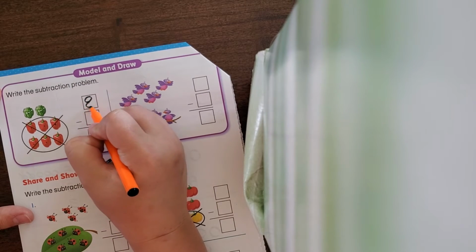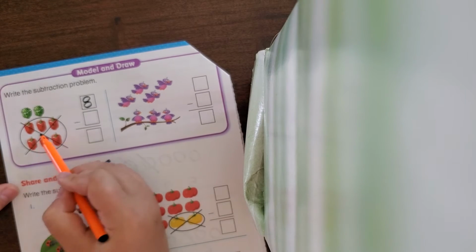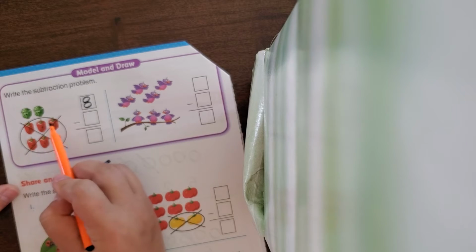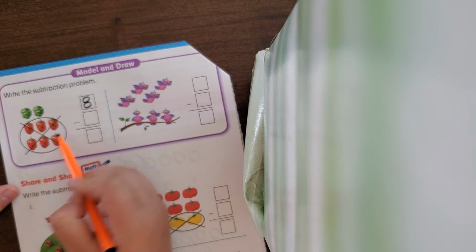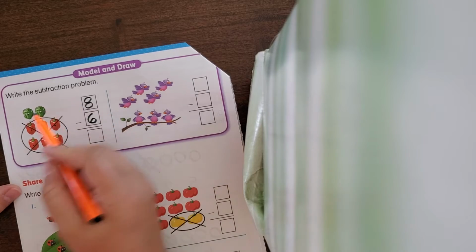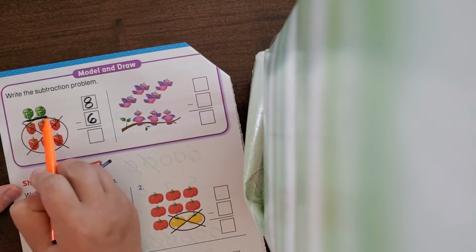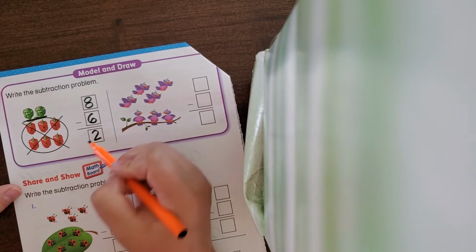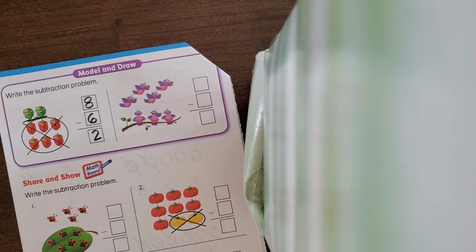So 8 is going to be my first number. It looks like they took away 1, 2, 3, 4, 5, 6 peppers. How many did that leave me left over? 2. Right there, I was able to write my equation just by looking at the picture that they gave us.